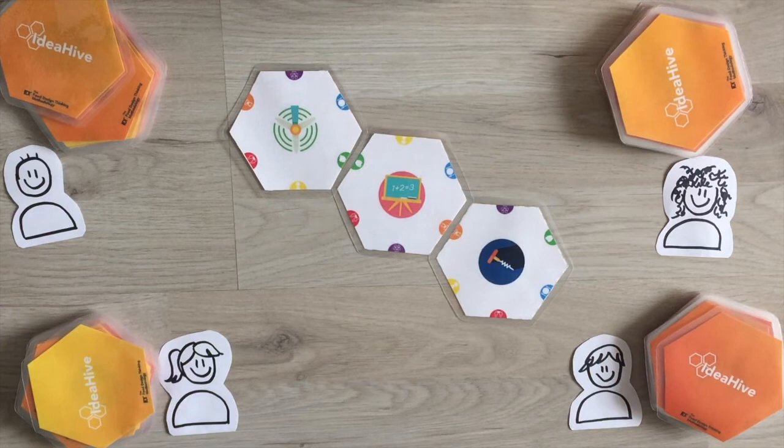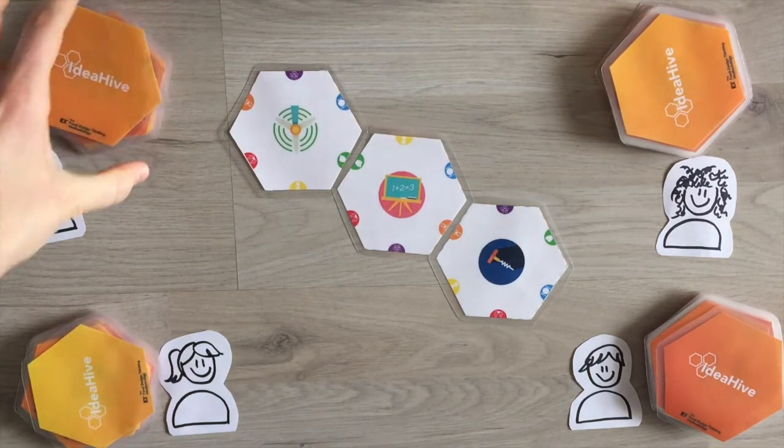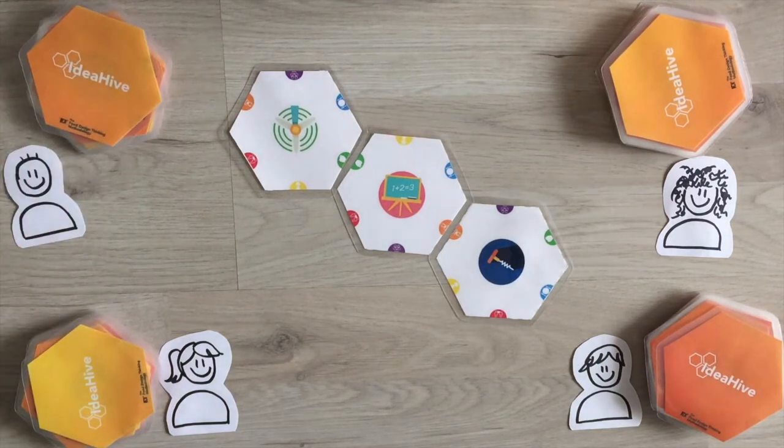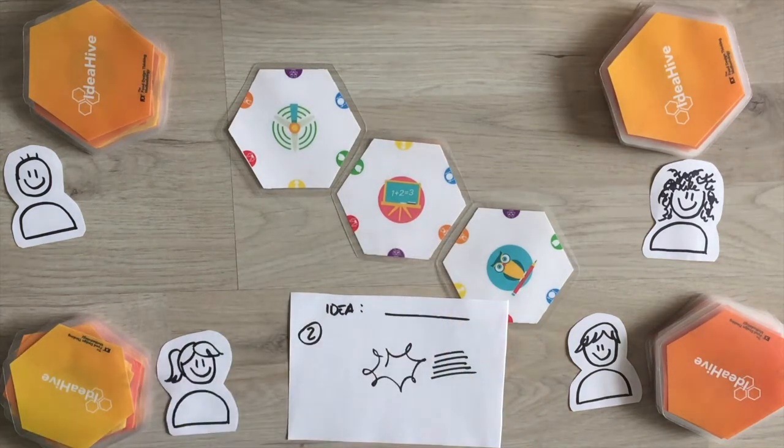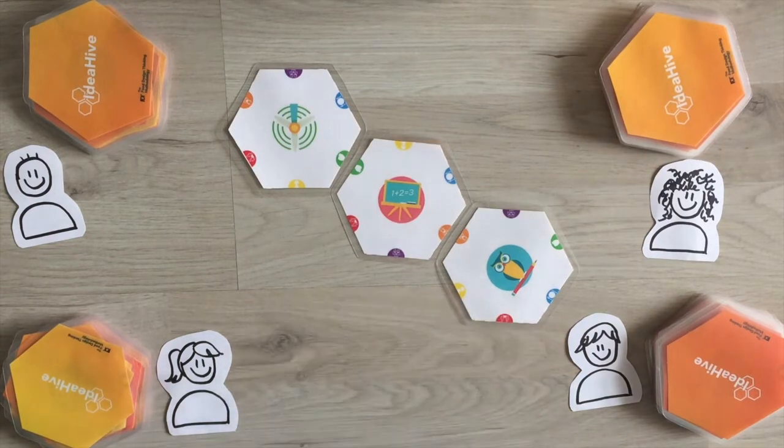Again, the two cards are connected by the link, in this case, the interaction between customers and service staff. Again, the idea that will emerge here is going to be about the interaction with the service staff and will combine the two icons presented in the two cards. Again, the idea is captured with a sketch, title, and some notes.